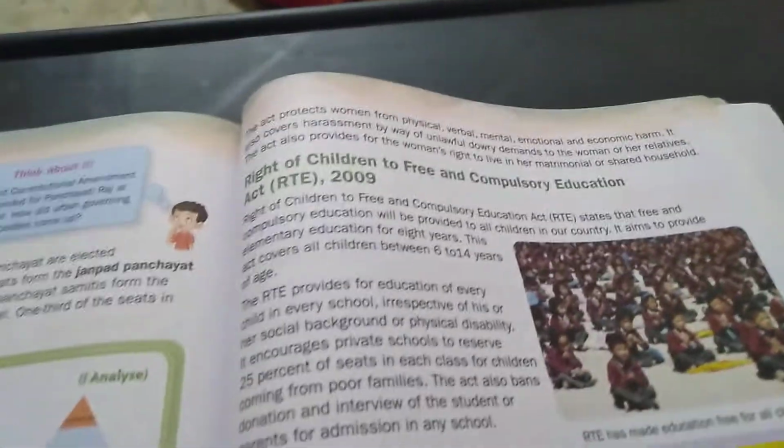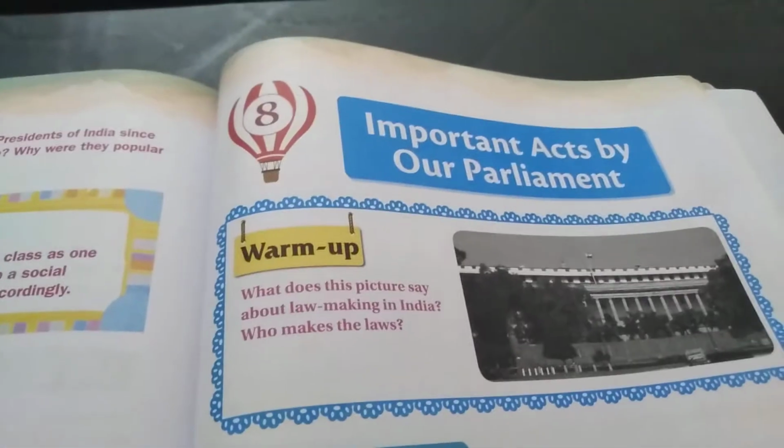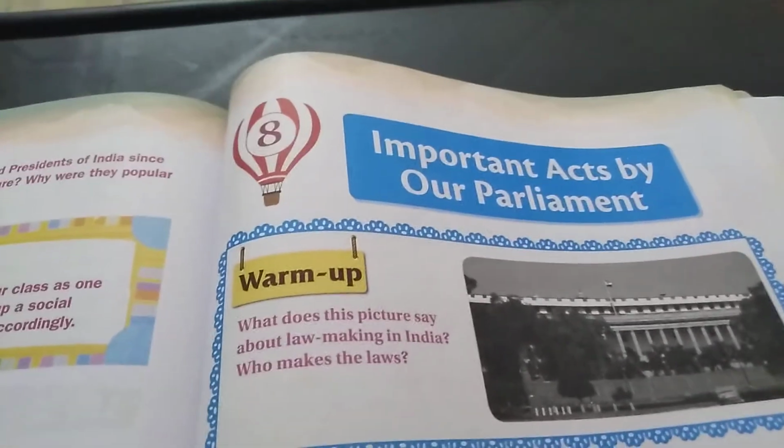So, this is all about Lesson 8, Important Acts by our Parliament. These are the important acts.